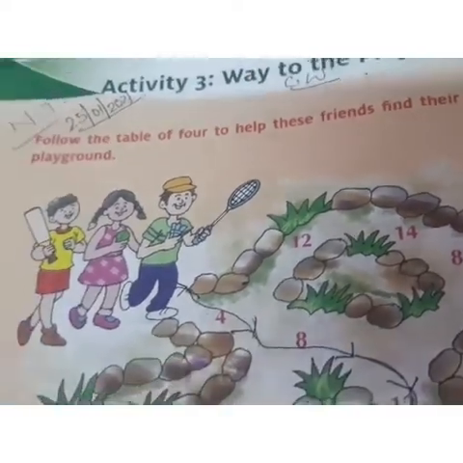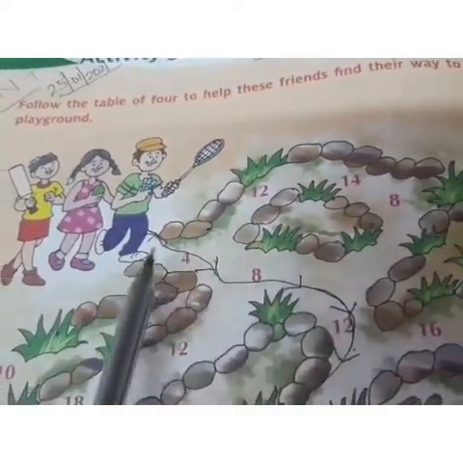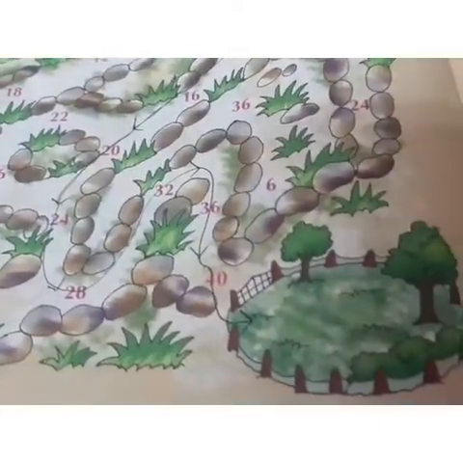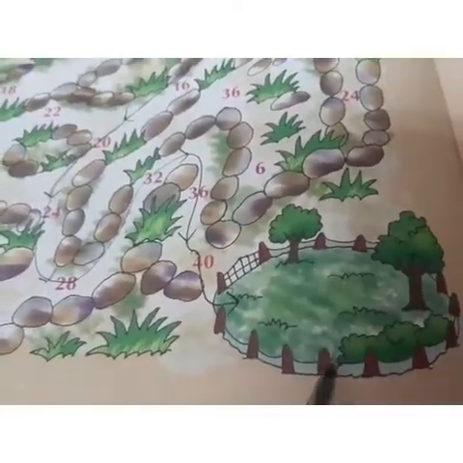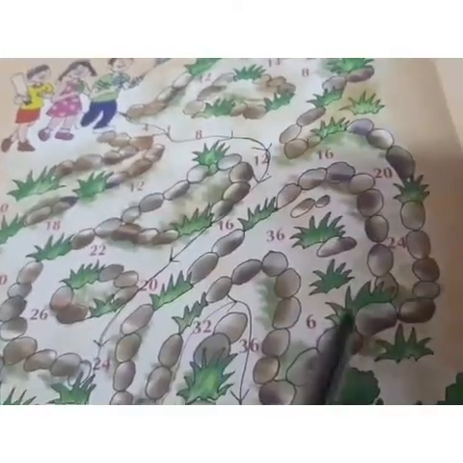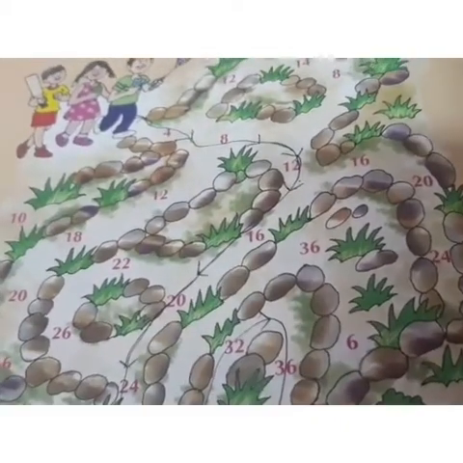Now here you can see there are three children who are standing here, and this is the way. We have to find the way so that these children can reach the playground that is at the end of the page. You can see at the end here, this is the playground, and these children have to find the way to reach this playground. This is the rocky way, so they are not able to find the way. We have to help them to find their way.